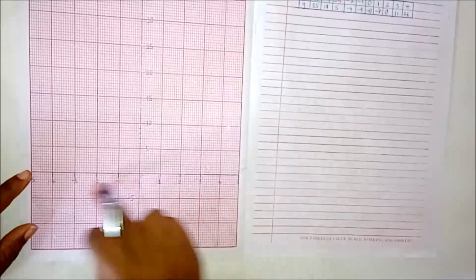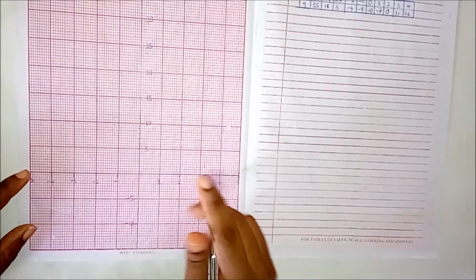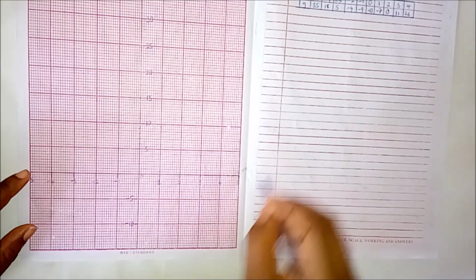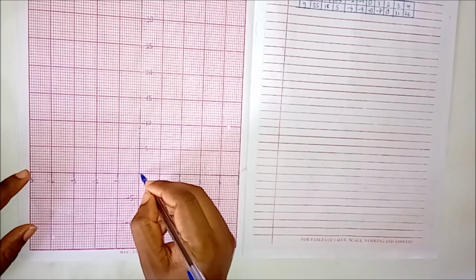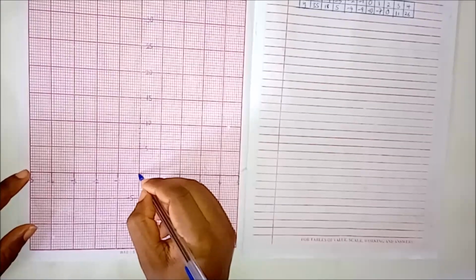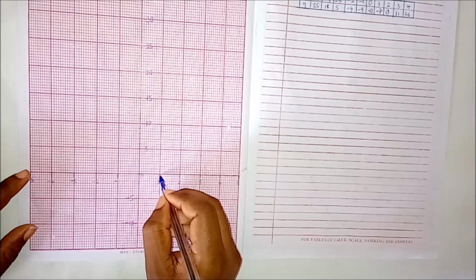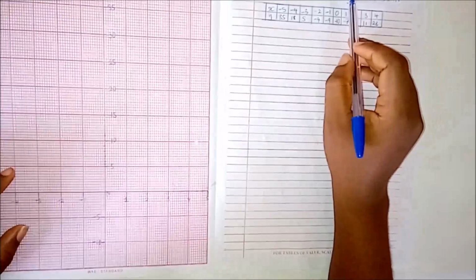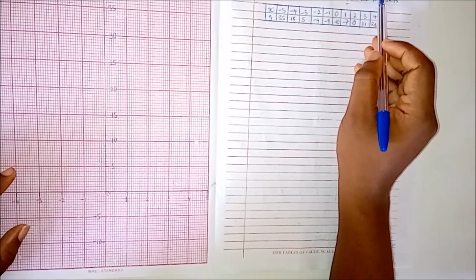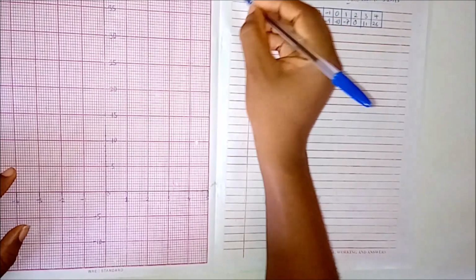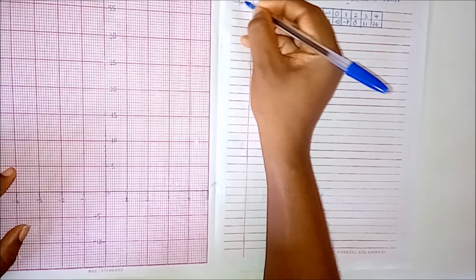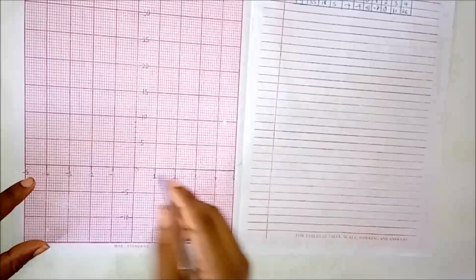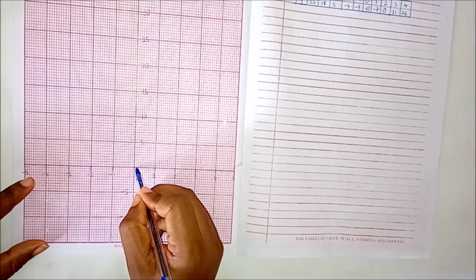Now on the x-axis, how do we get to know the value of each of these little boxes? That's each of the lines. In 2 centimeter we have 10 lines, that's 10 of these boxes. Now our x-axis says 2 centimeter to 1 unit. So all we need to do is say 1 divided by 10. And what is 1 divided by 10? That will give us 0.1. So it means each of these lines is 0.1.